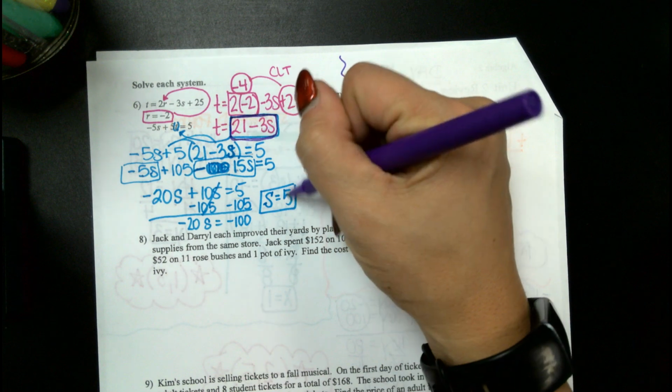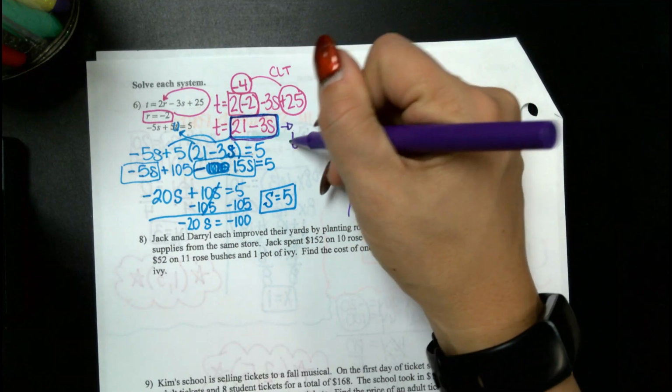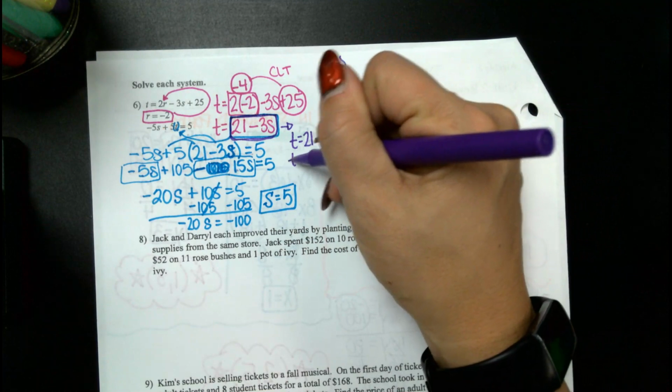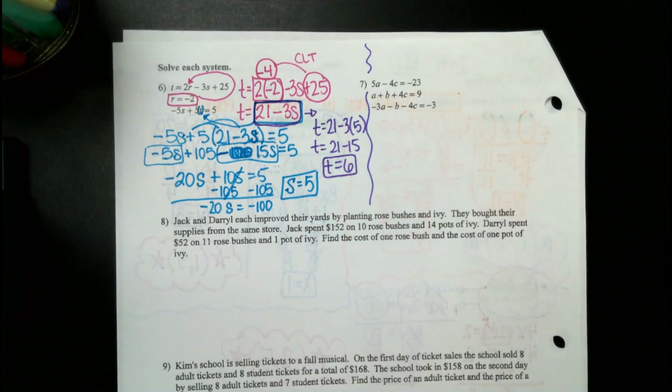Can't I just plug that s in there and get t real quick? Mm-hmm. So t equals 21 minus 3 times 5. 21 minus 15 is 6. Close.